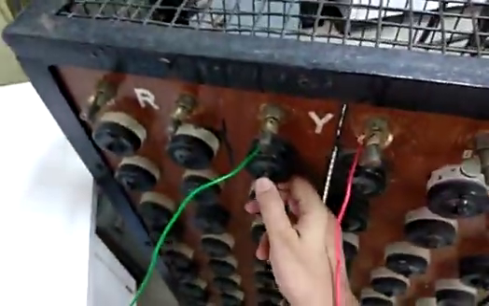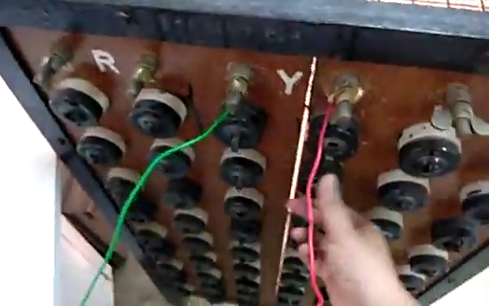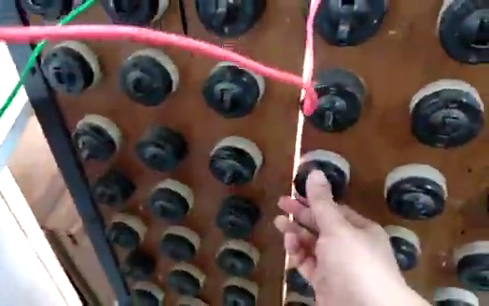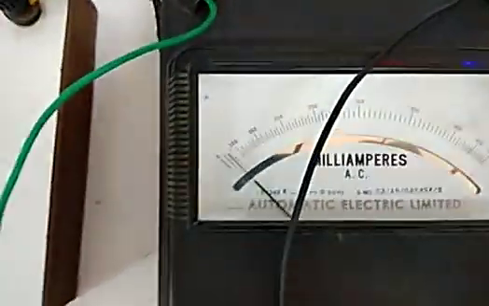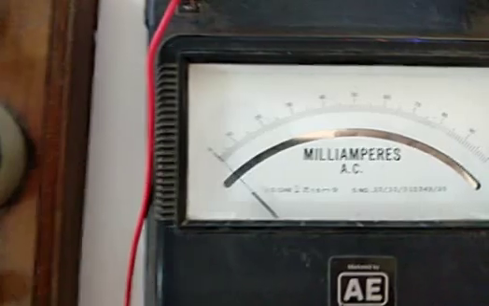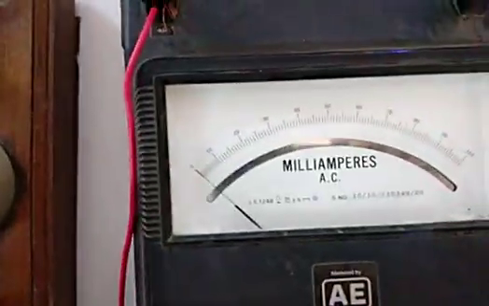Now I will switch on the supply. AC supply is switched on. Now I will switch on the load. See, I have switched on the load, so the current is available. Now we have to locate the direct axis and quadrature axis positions. First, the 500 milliampere ammeter is showing some reading. The 0 to 100 milliampere switch is off, so it is not showing any reading.